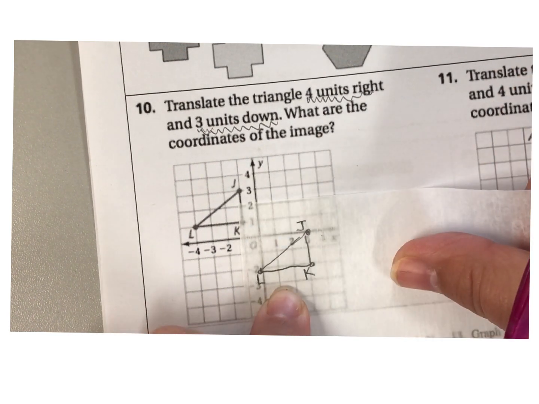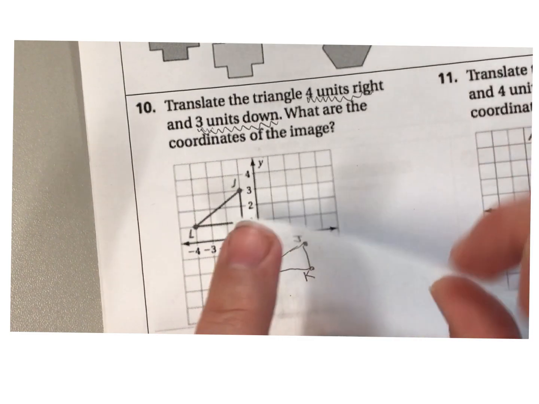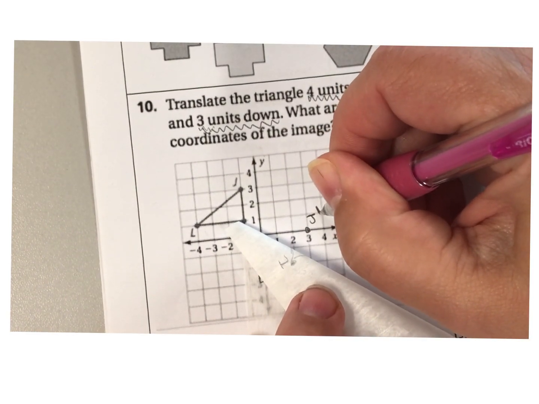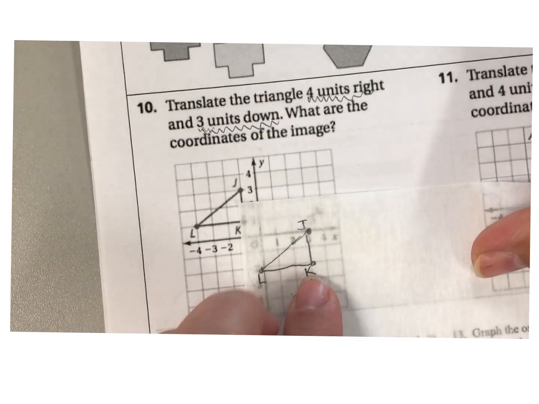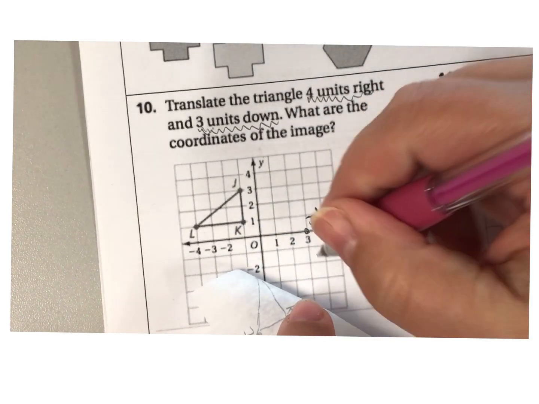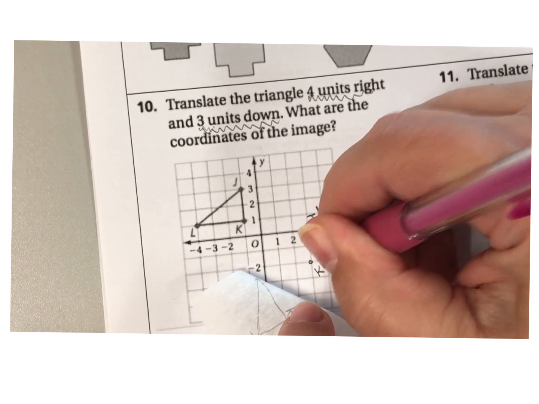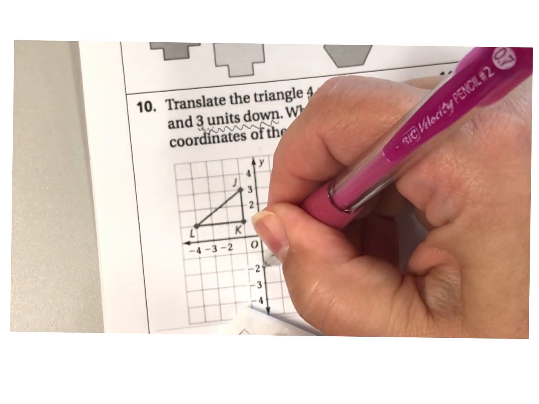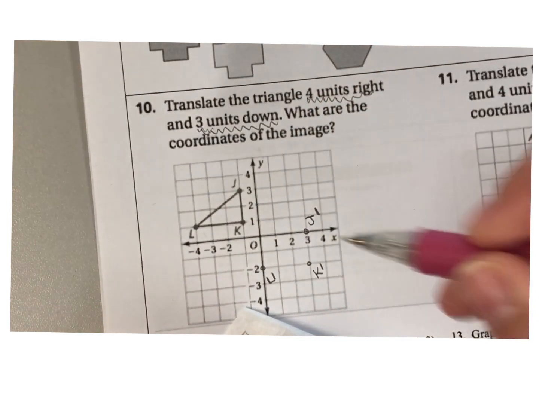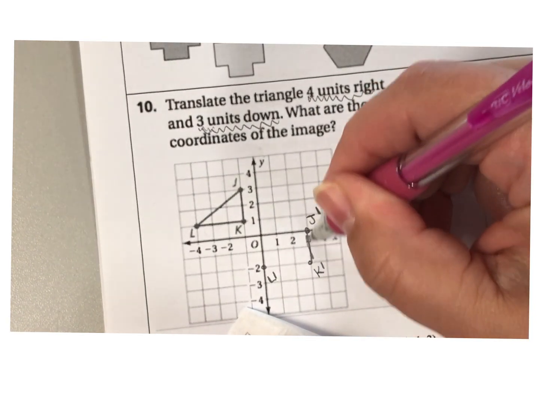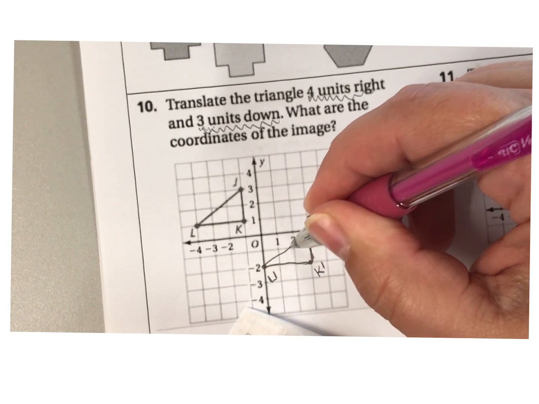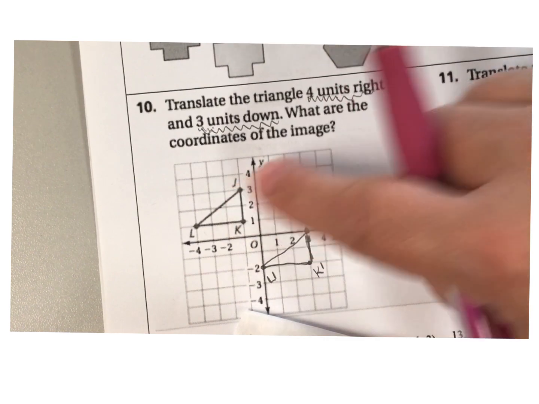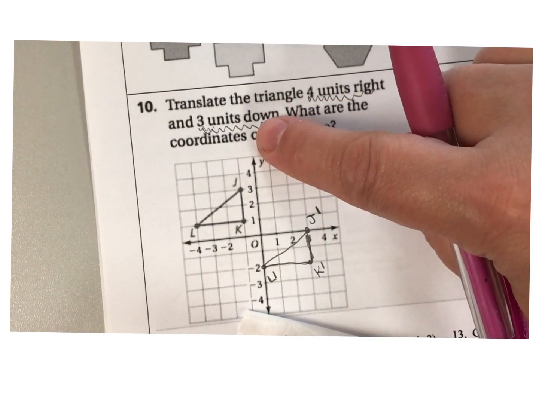Now I'm going to draw this on here. Here was my J, and instead of still calling it J, we're going to call it J prime. What about K? Here is K prime. And then what about L? Here is L prime. Then I'm going to draw that. So that is my new image of this triangle after it's been moved 4 units right, 3 units down.